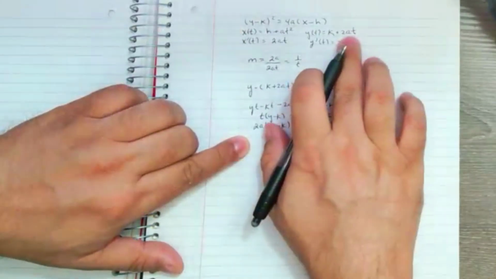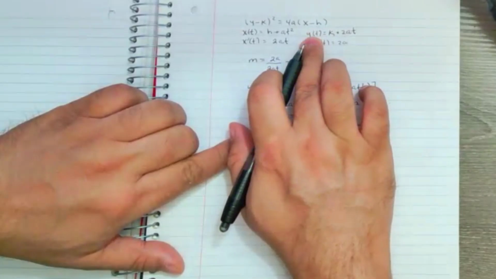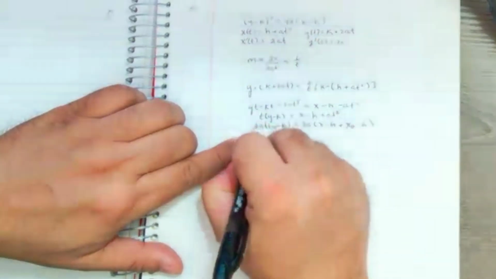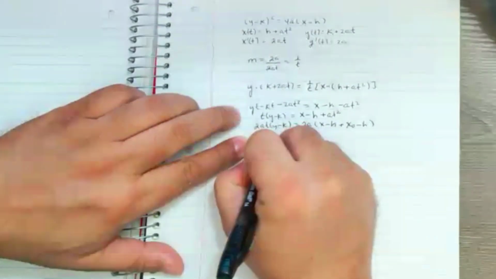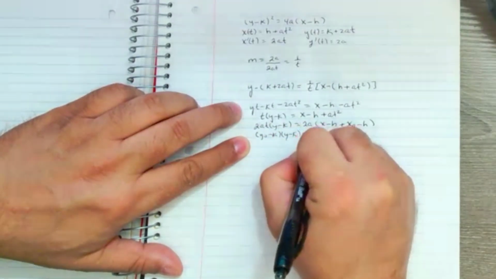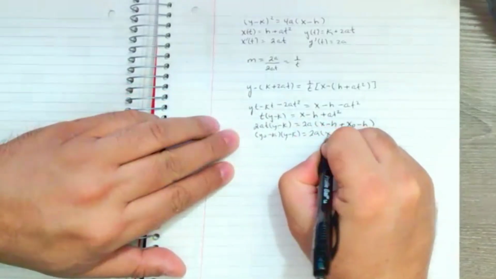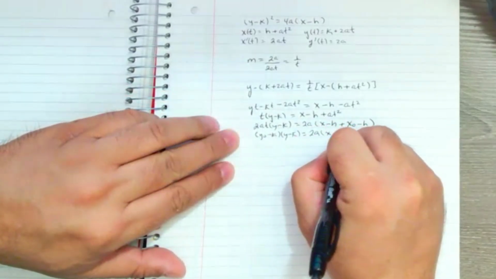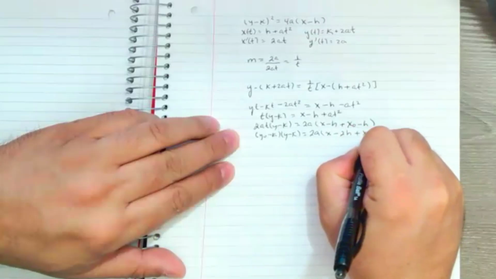Now 2at is a specific y value minus k, and so we have y sub naught minus k times y minus k is equal to 2 times a times the quantity x minus 2h plus x sub naught.